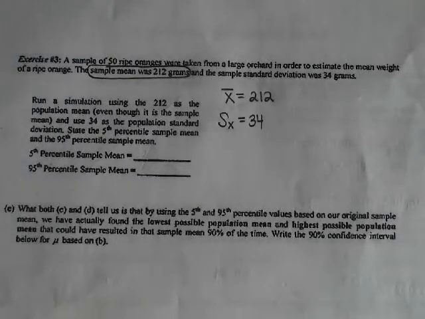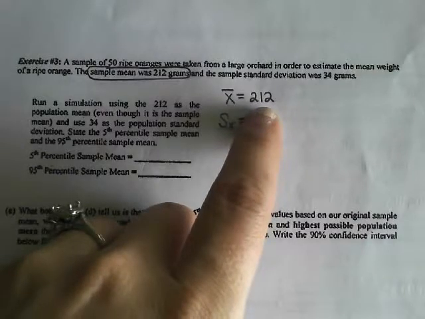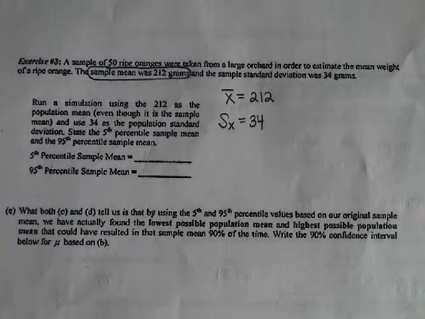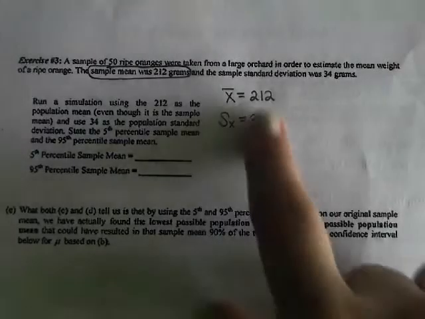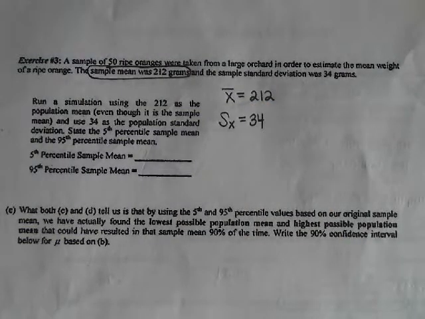We're never going to take all the ripe oranges off at one time. We're going to just take a sample of 50, because otherwise we'd probably be dealing with a gazillion oranges, and that's just not practical. So we're going to take our 50, and we're going to assume in our simulation that 212 is the population. And then we're going to get the 90% confidence interval surrounding that 212 that we would be confident that our population average is going to lie between.